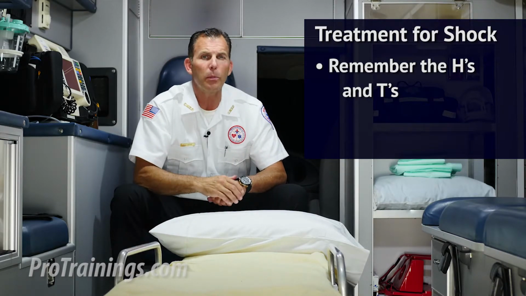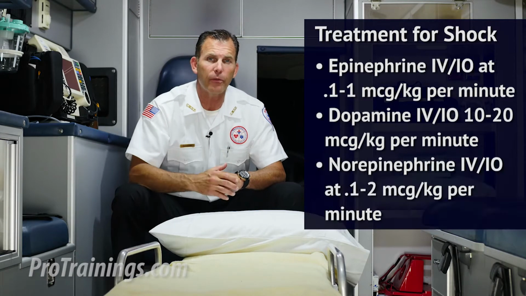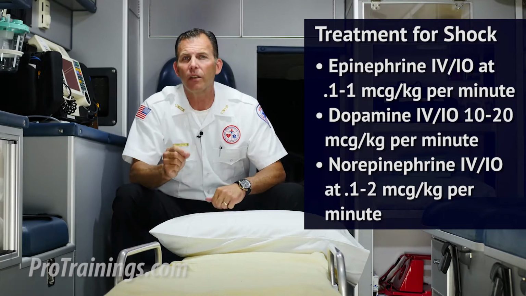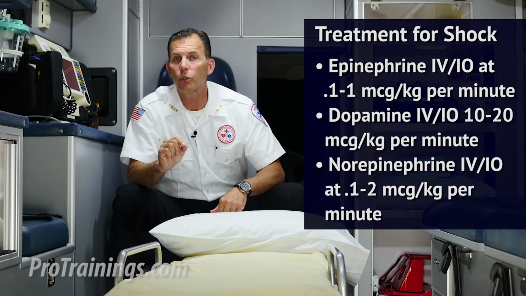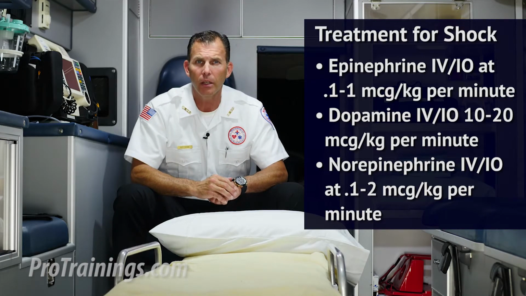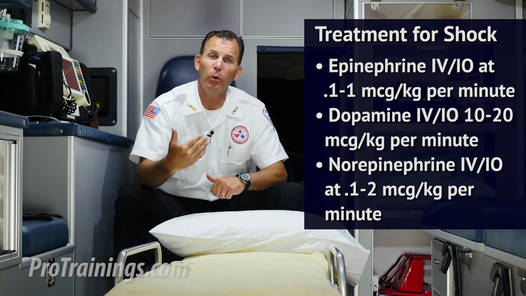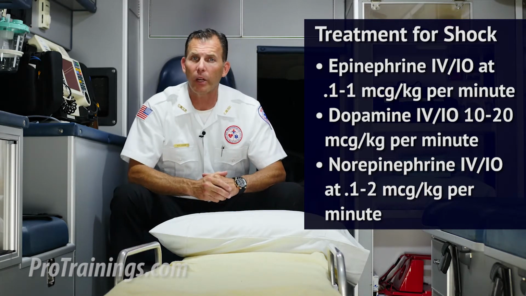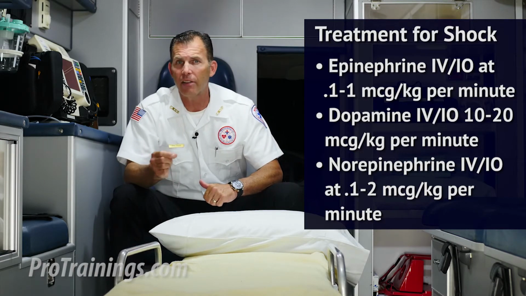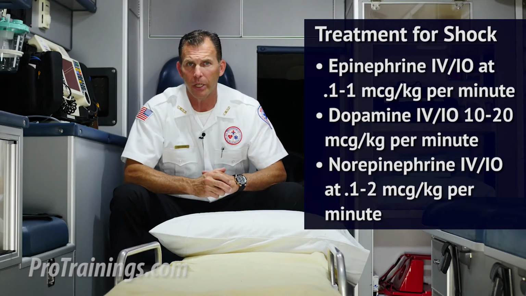If a child or infant remains hypotensive after the bolus of fluid is administered, we may consider epinephrine with IV or IO access. We're going to give this at 0.1 to 1 microgram per kilogram per minute. Dopamine, IV or IO, can also be given. That will be delivered at 10 to 20 micrograms per kilogram per minute, or norepinephrine delivered IV or IO at 0.1 to 2 micrograms per kilogram per minute.